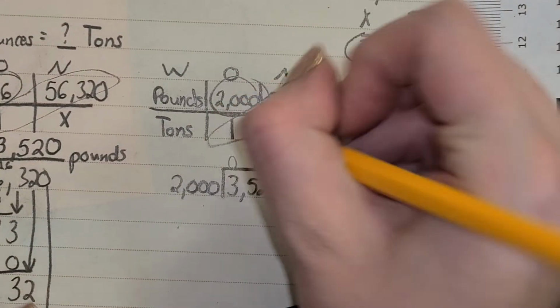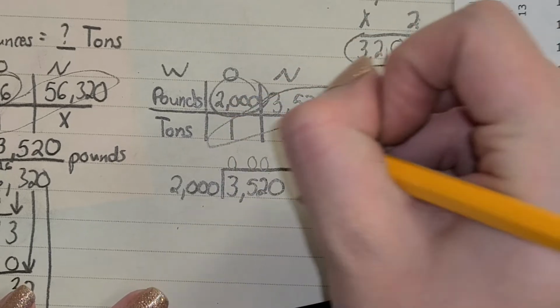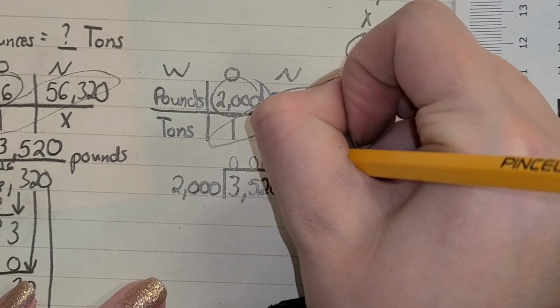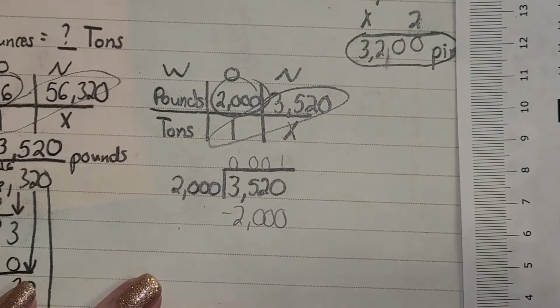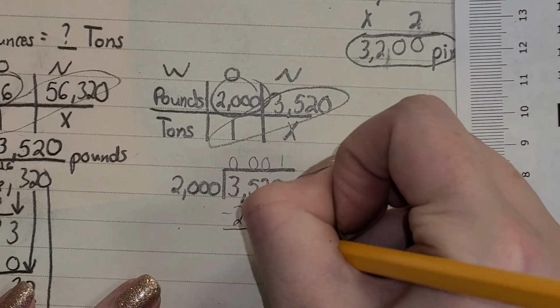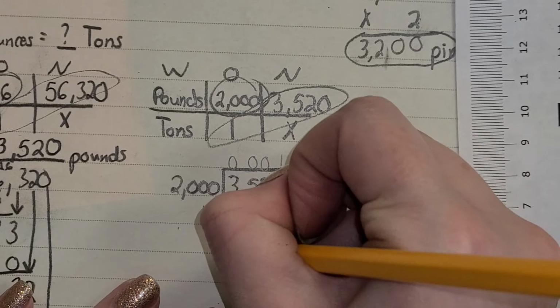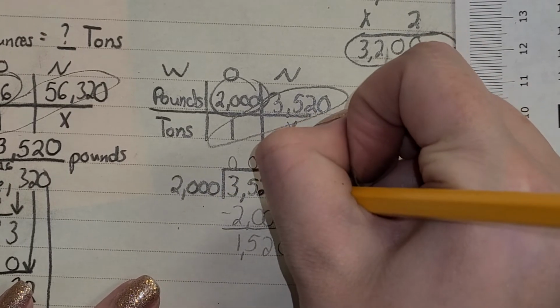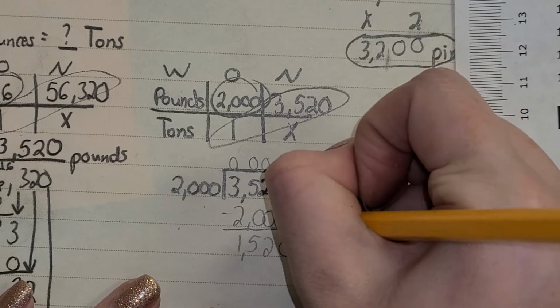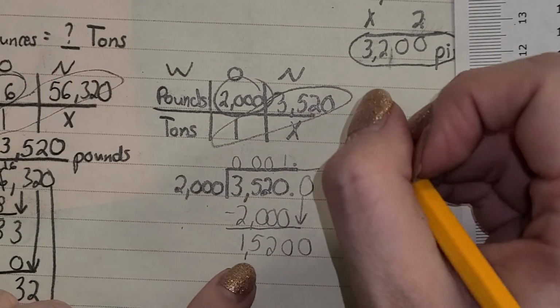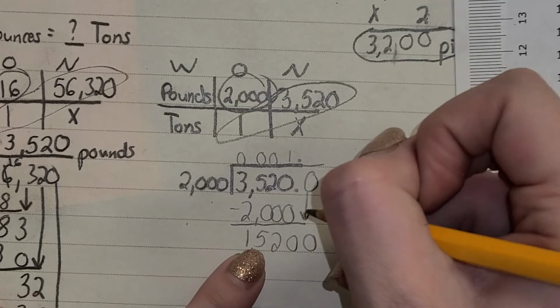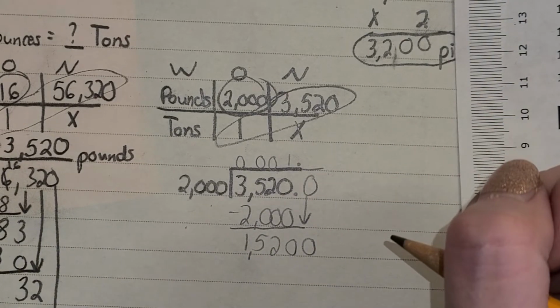2,000 can't go into 3, 35, 320. 2,000 goes into 3,520 once. Subtract, and we end up with 1,520. I'm going to add a decimal so that we can wrap this up evenly. 2,000 goes into 1,500.